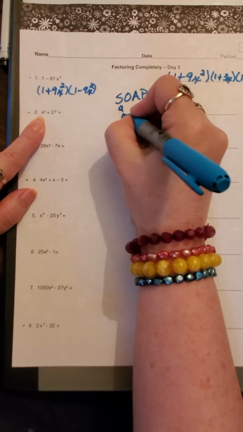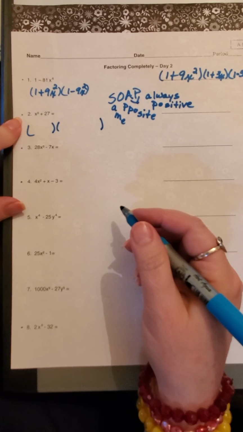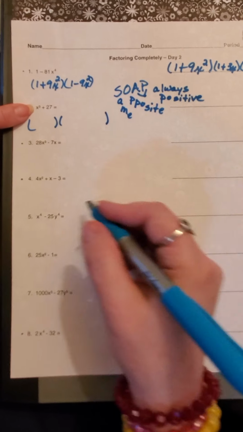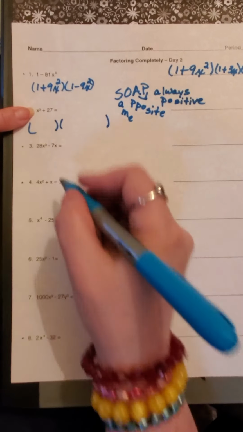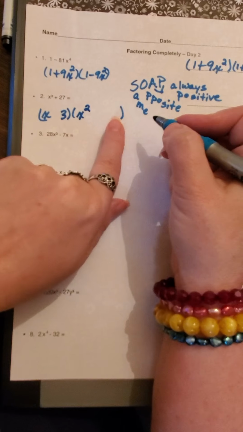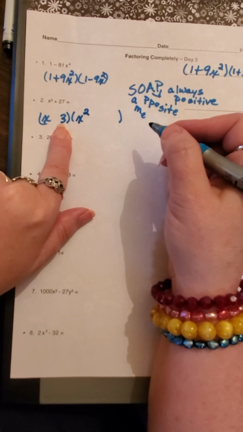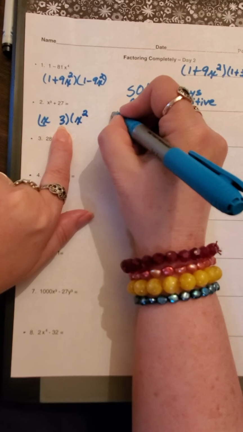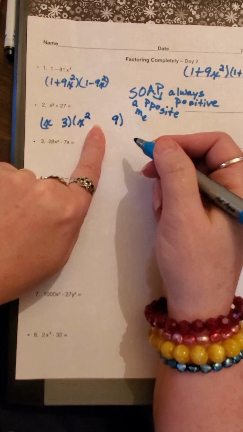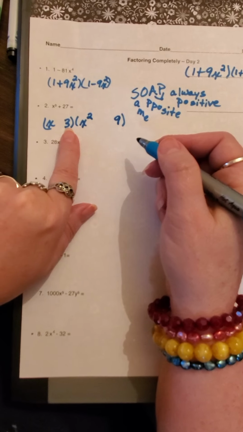Okay, so when we start out, we put a small set of parentheses and we put a larger set of parentheses. Okay, the cube root of x cubed is x. The cube root of 27 is 3. Okay, in this position right here, we square this, whatever's here. So x squared is x squared. In this position, we square this. So 3 times 3, or 3 squared, is 9. There's a middle term here, and it is this times this. x times 3 would be 3x.